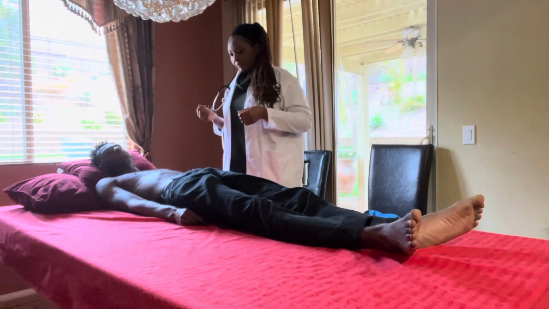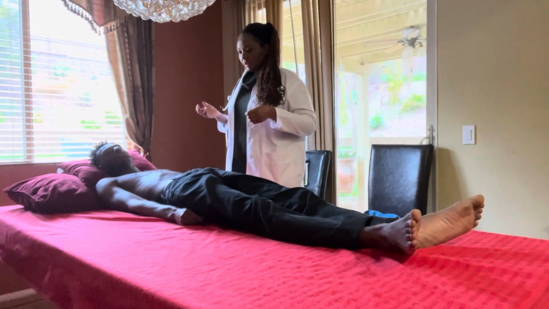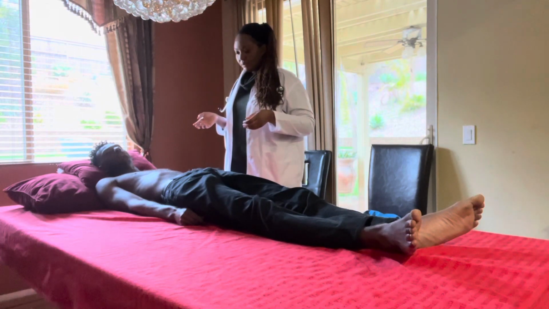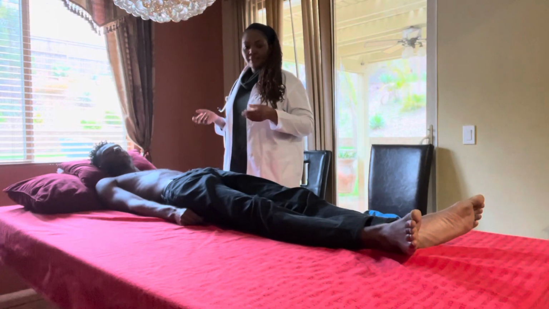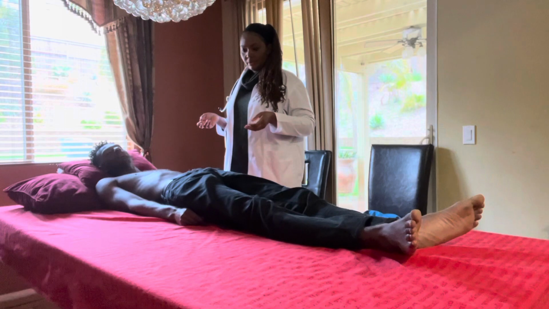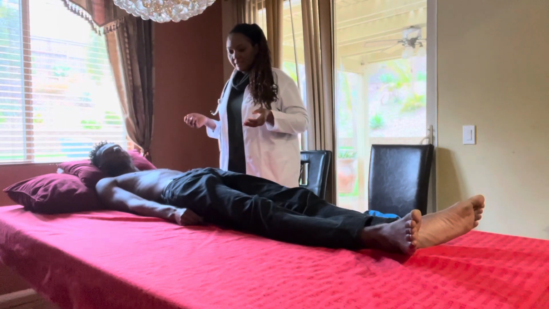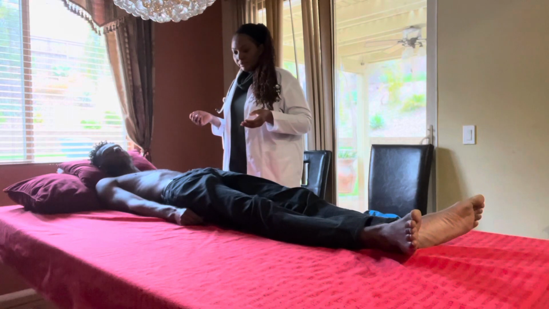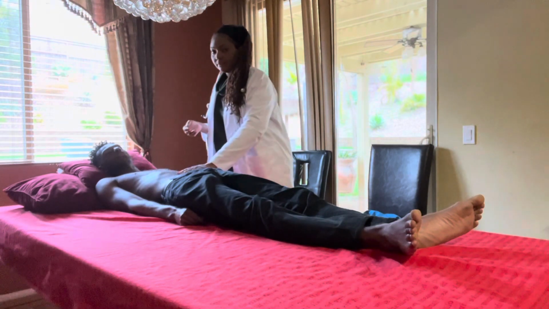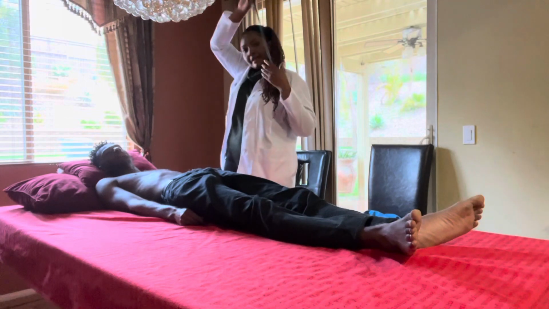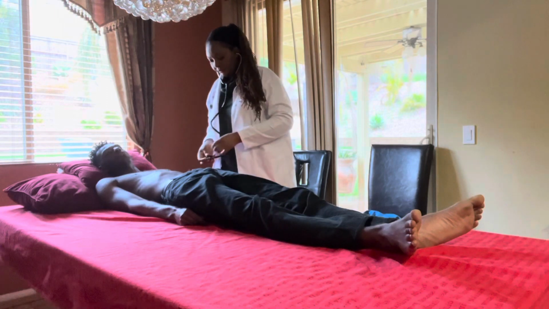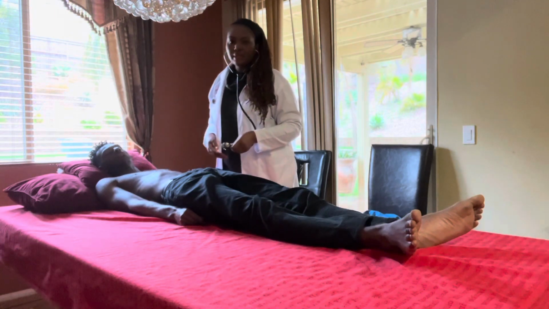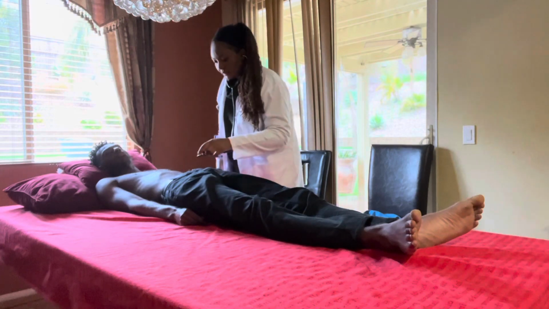So now I am going to do my peripheral vascular assessment. Before that, I will listen to my aorta with both the diaphragm and the bell, to listen for any bruit or turbulence.